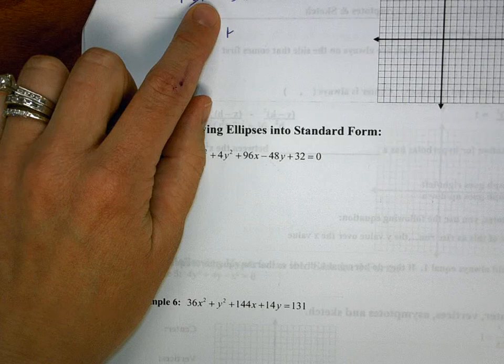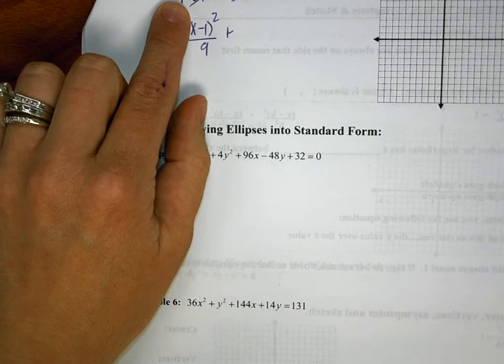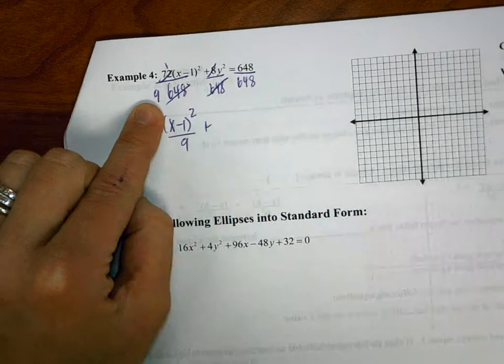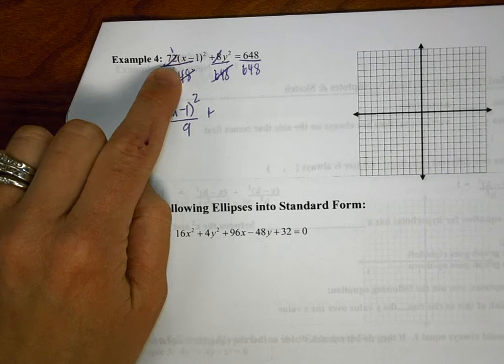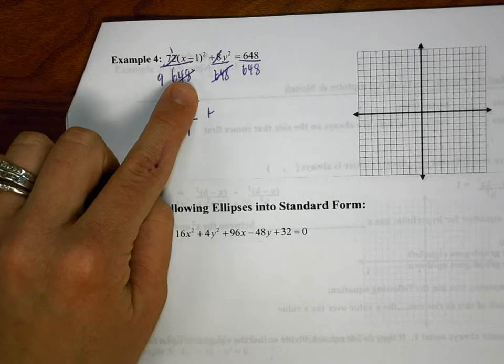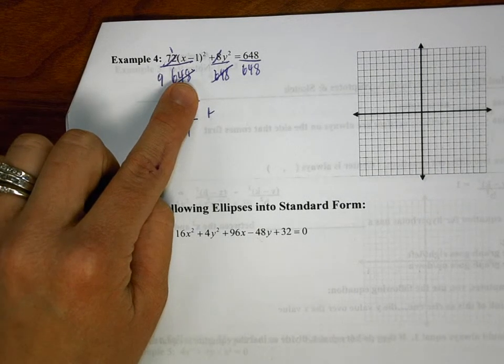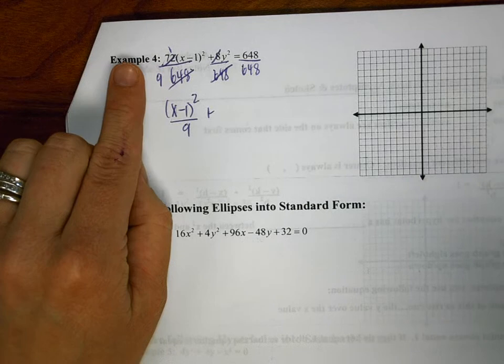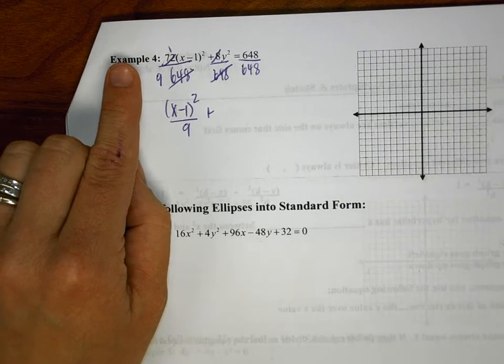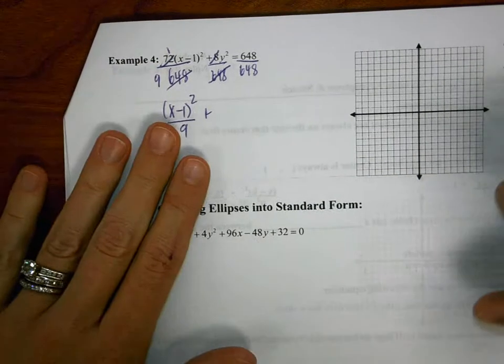Okay, it's the same thing here. 72 divides into 648 9 times. So we're just reducing the fraction, just like we did with the 4 and the 36. Does that make more sense? Okay. Okay, so then the same thing here.